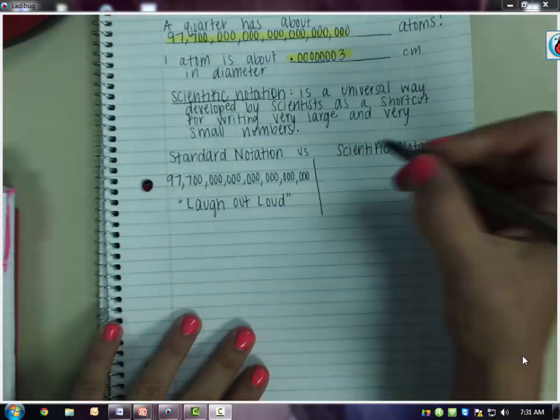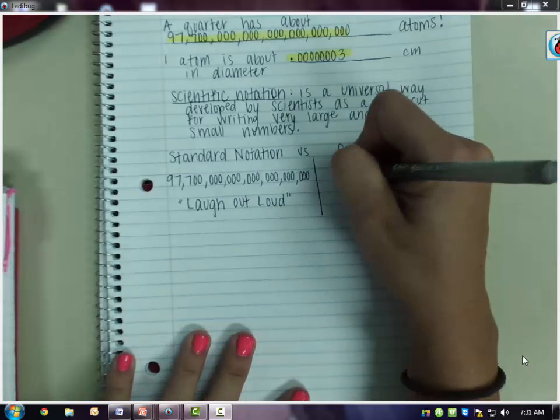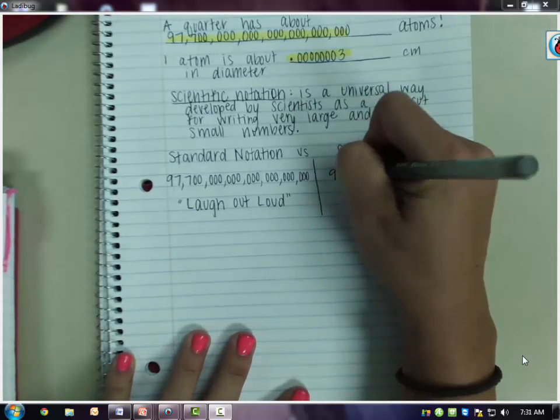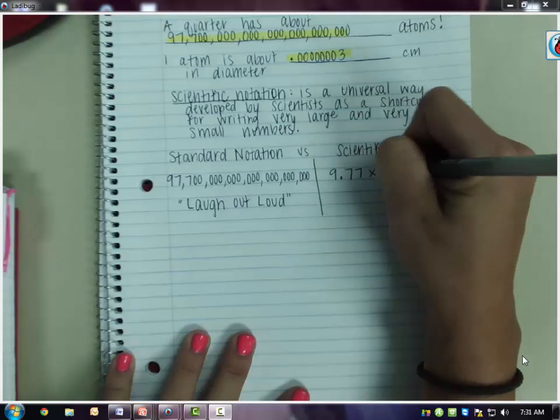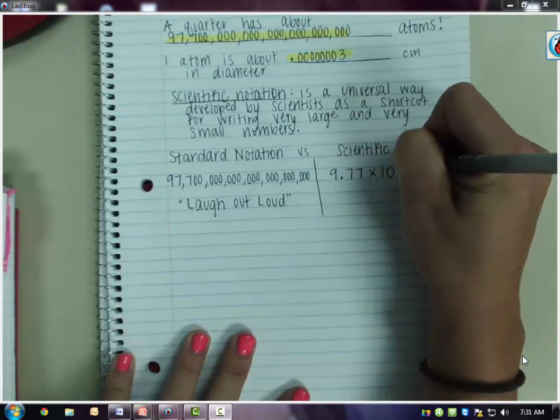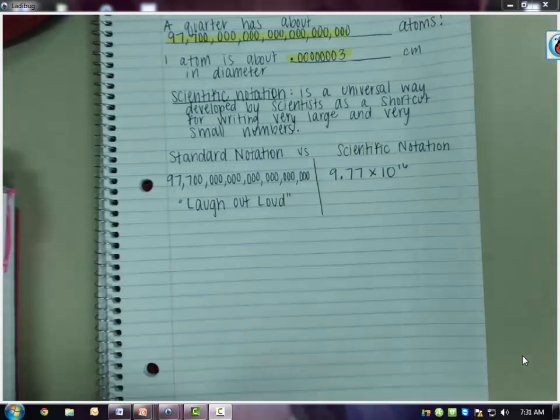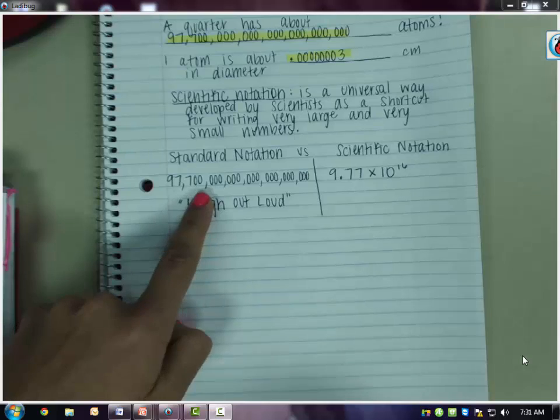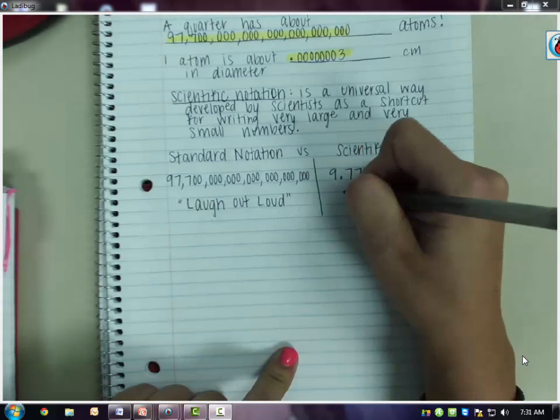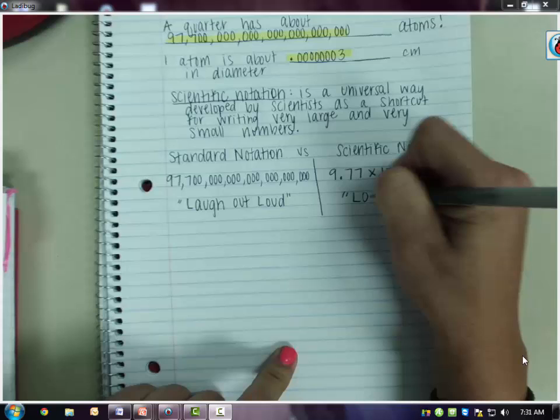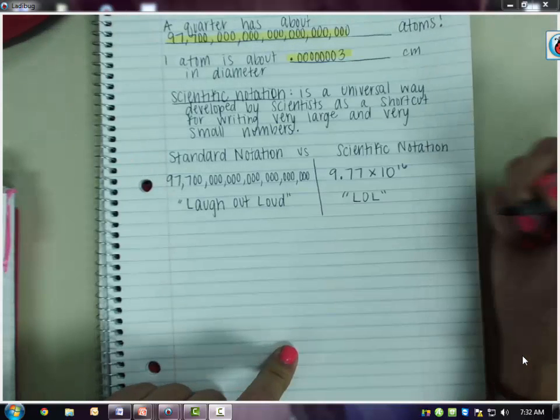Remember, that's the short way to write things. It's going to look like this. Now, I know you don't know what that means, but isn't that so much easier to look at than this huge jumbled mess? So since we said it's a short version, the short way to say laugh out loud is LOL. So that's what we're going to call scientific notation.